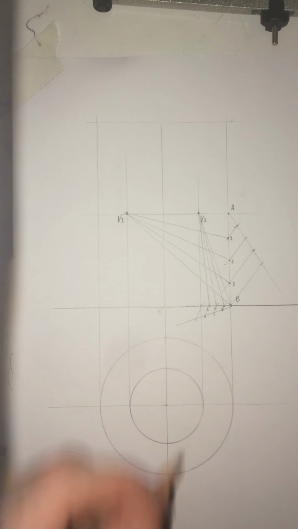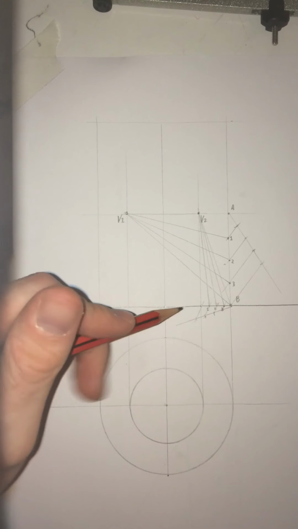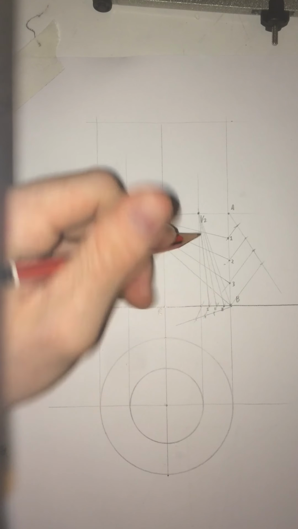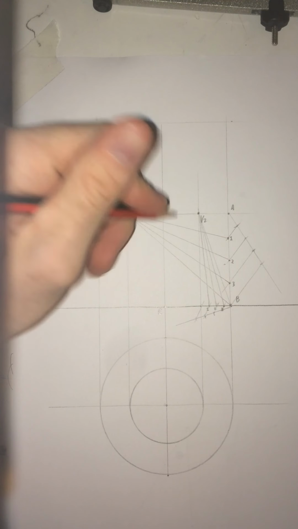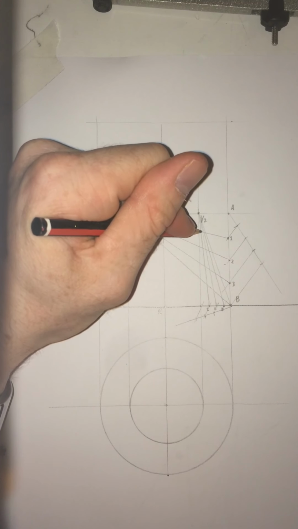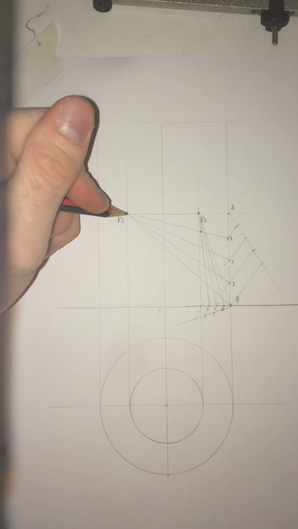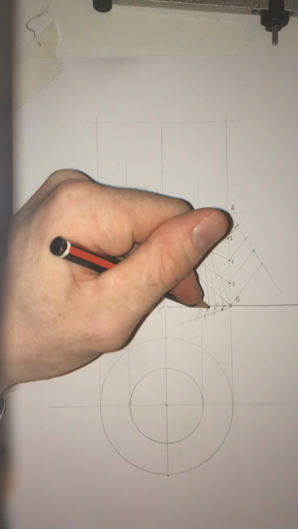Now these points can match up, and if you've labelled correctly like I have, 1 is this line and here's 1. If you follow it, that's going to be 1 there. 2 is there, 2 is here.